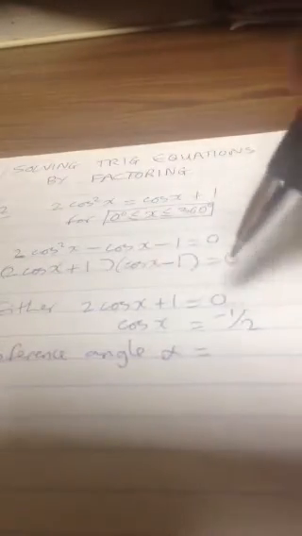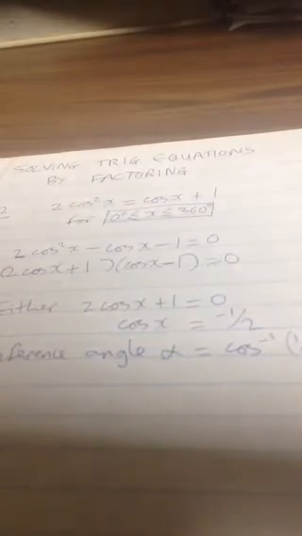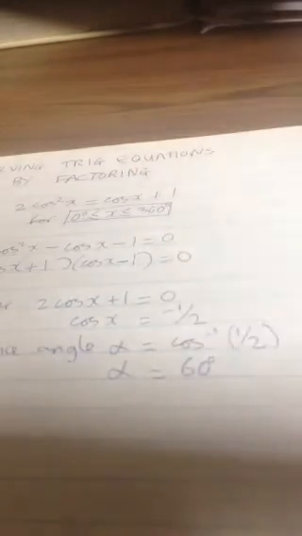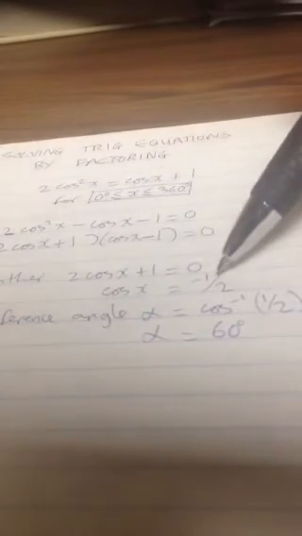So the first thing we have to do is calculate the reference angle alpha. Reference angle alpha is equal to cos inverse of a half. Notice a half, not minus a half. We take the absolute value whenever we calculate the reference angle alpha, and in this case cos inverse a half is 60 degrees. The minus sign here in cos x equals negative a half only tells us which quadrants we're going to pick up solutions from.